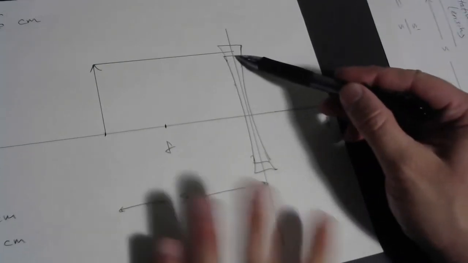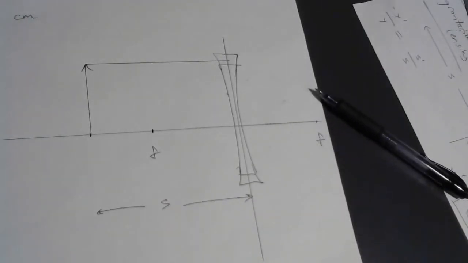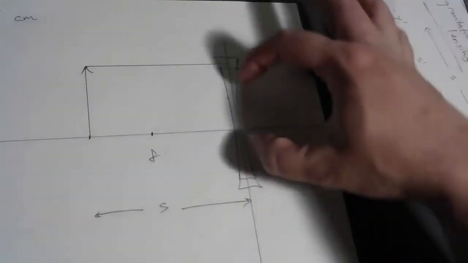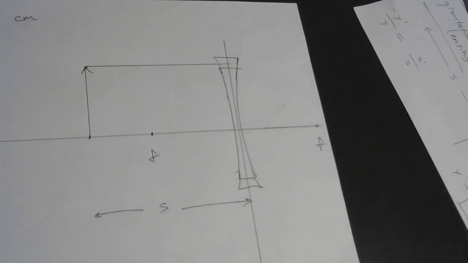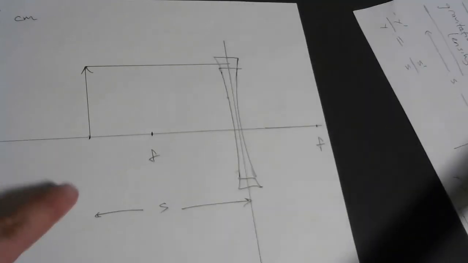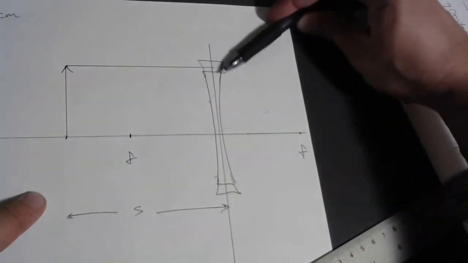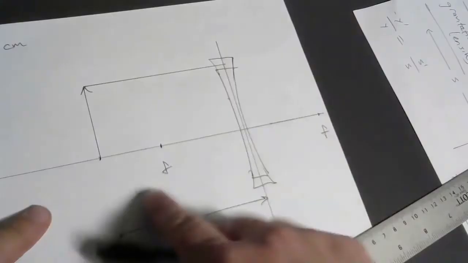Is this ray going to refract through the focal point? That's not what a diverging lens does. A diverging lens takes parallel rays and spreads them out, hence the name diverging. Hopefully you've read the book and you know the answer, but this ray, which comes in parallel to the optical axis, is going to diverge as if it came from the near focal point.